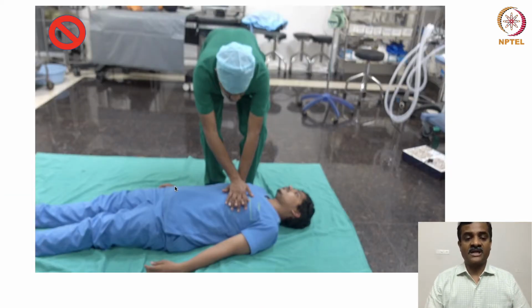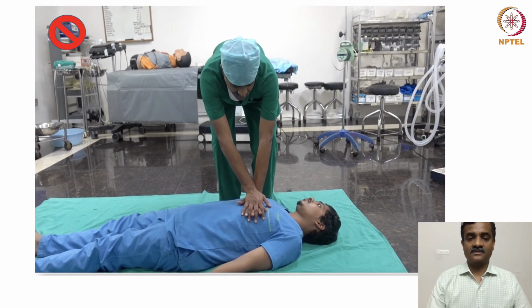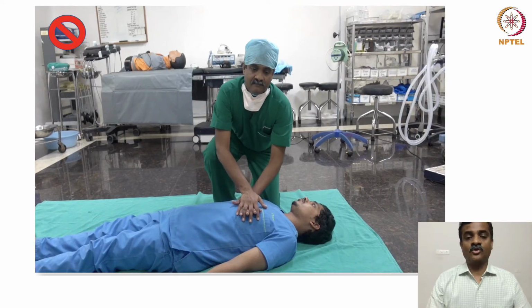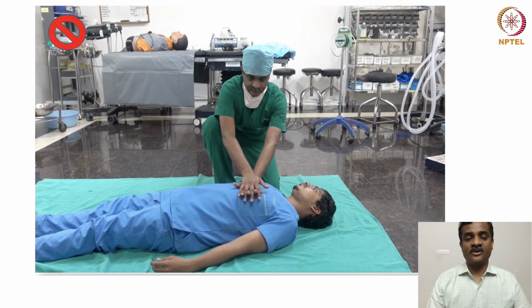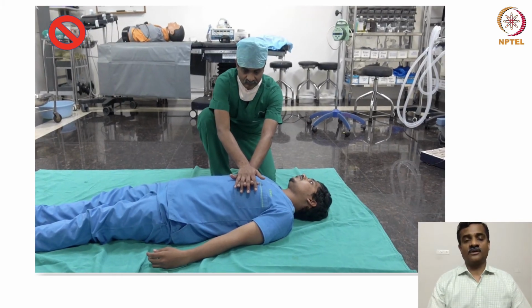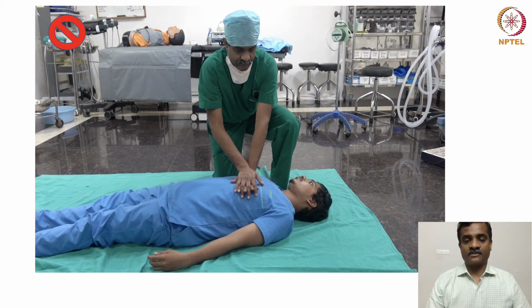So again, don't stand and do. It is not feasible. So don't do with alternate legs. Best is to kneel on the side. Don't lean forward. Don't lean backward. It is not good for your back. It is a problem.